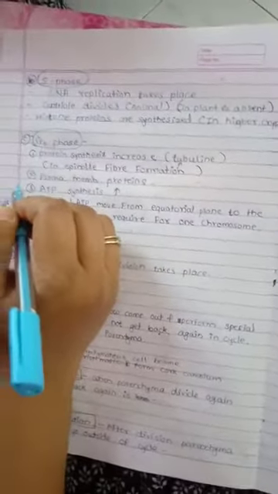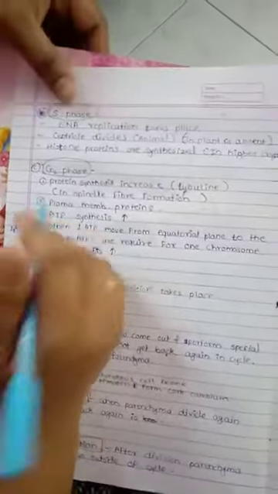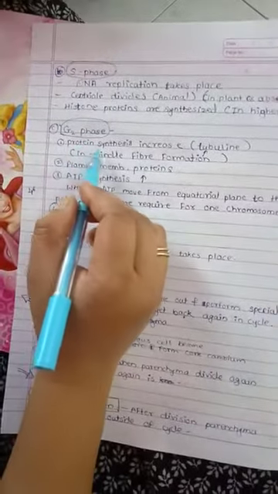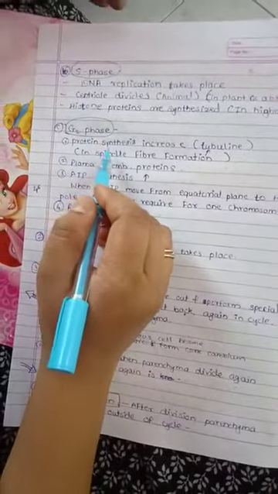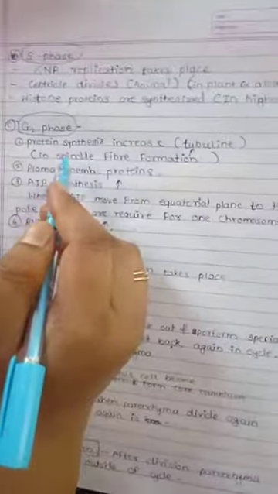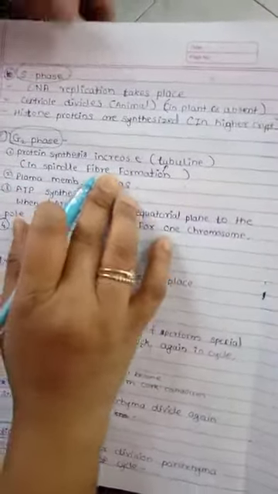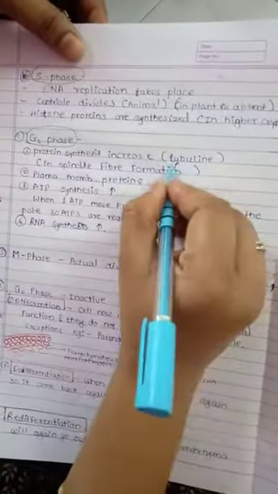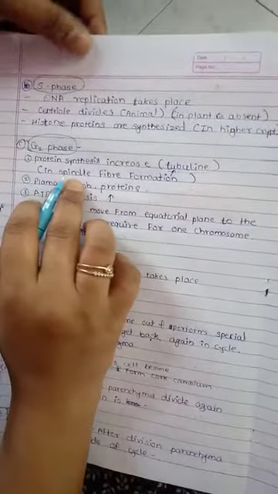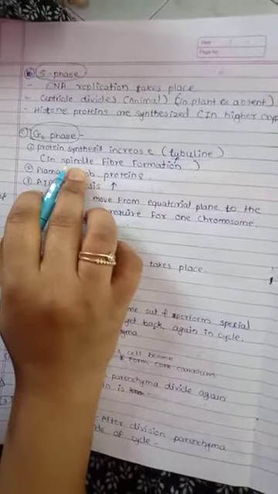Then the third step, gap 2 or G2 phase. Here also protein synthesis increases. In G1 also protein synthesis increases, but here the tubulin, which is required for spindle fiber formation, is synthesized.